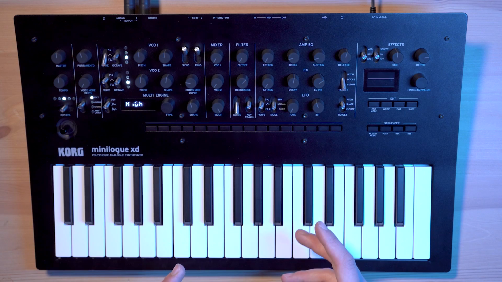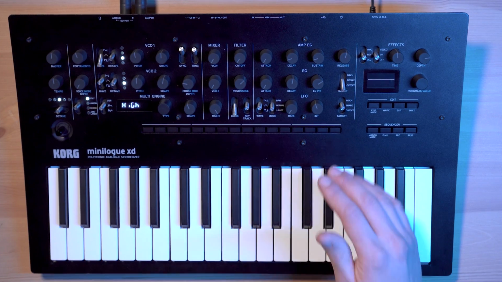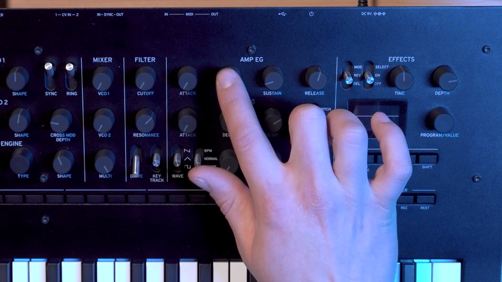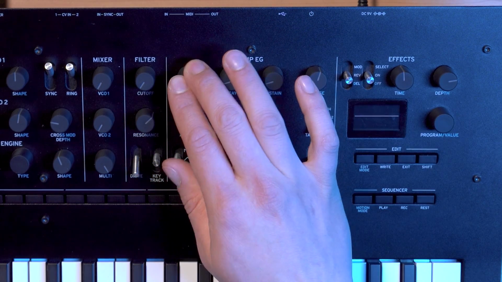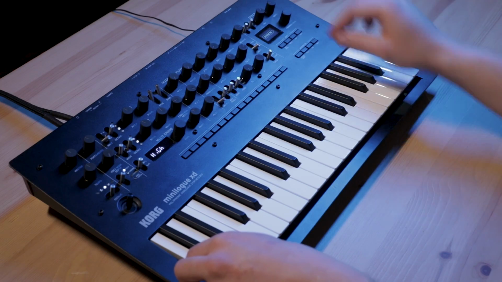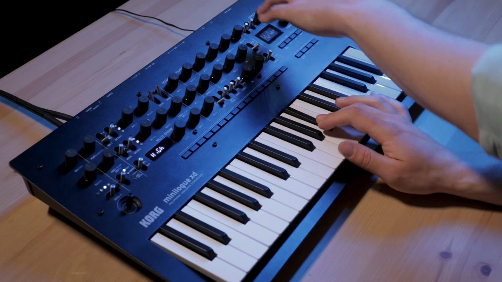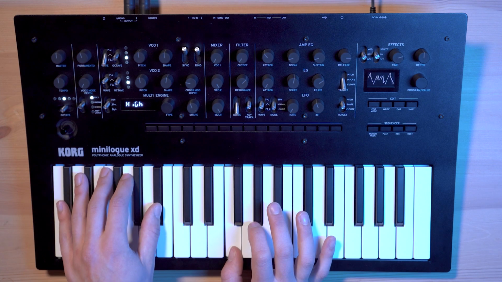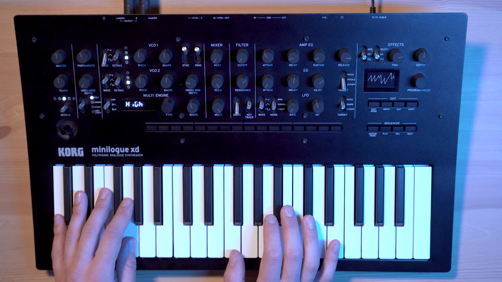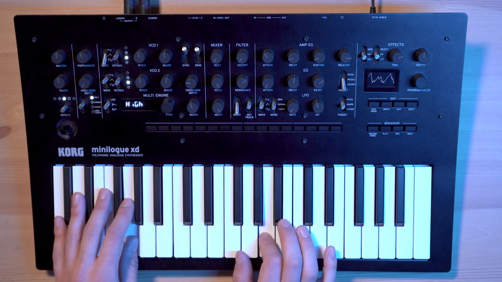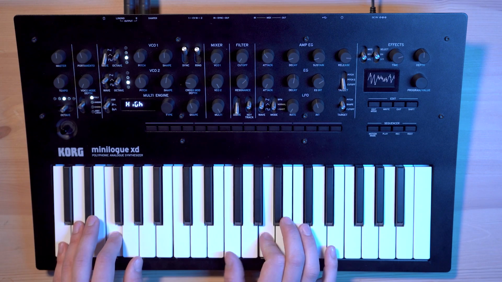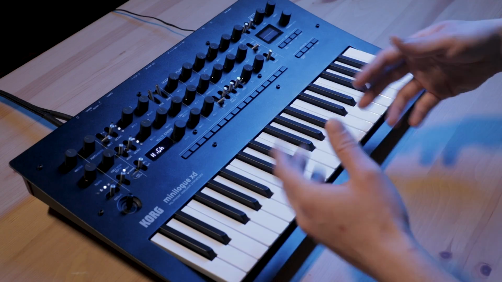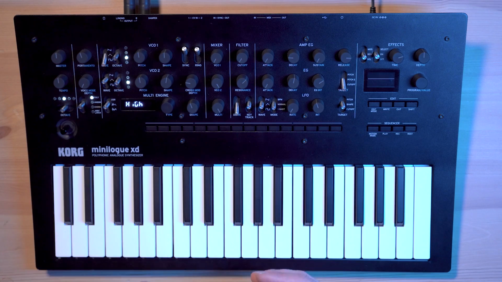The modulation section has been a little bit simplified from the original minilogue. There's an ADSR, just like minilogue for the amp, attack, decay, sustain, and release, and that can be a really nice smooth envelope. Or the amp envelope can be really nice and fast and snappy.